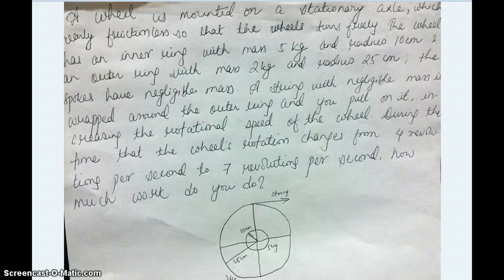Welcome everybody. This is a video tutorial on a problem solution related to rotational kinetic energy, work and multi-particle system. So here is our question. A wheel is mounted on a stationary axle which is nearly frictionless so that the wheel turns freely. The wheel has an inner ring with a mass 5 kg and a radius 10 cm and an outer ring with mass 2 kg and radius 25 cm.